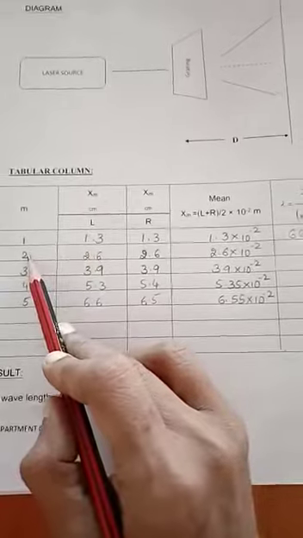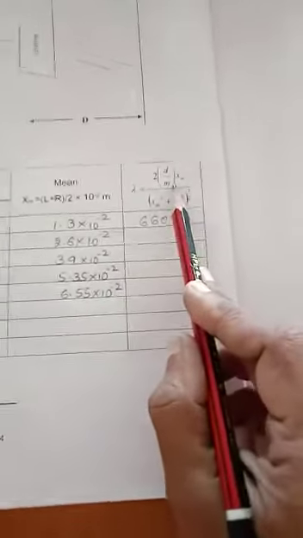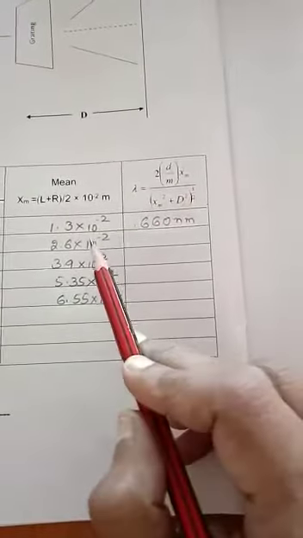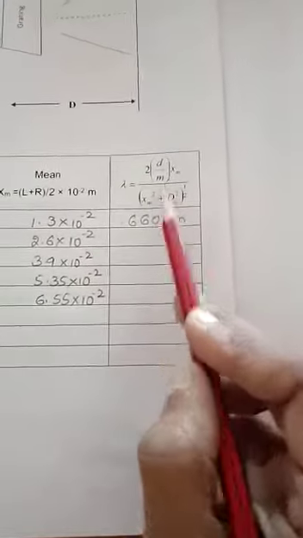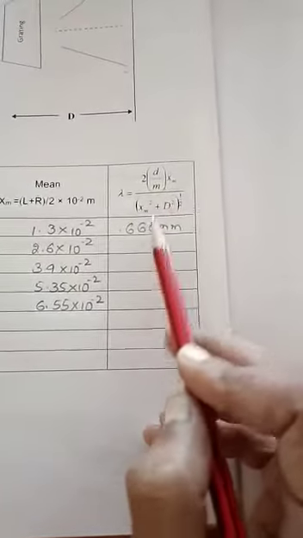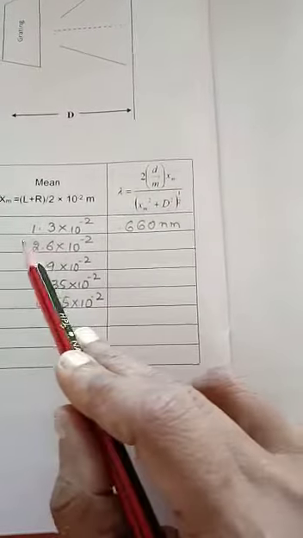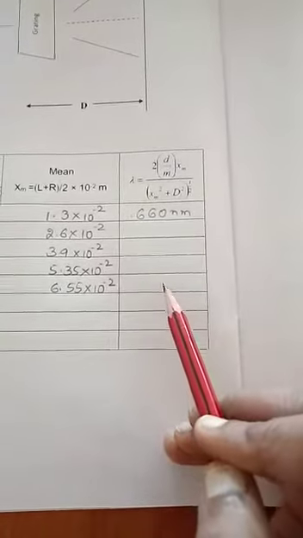Similarly, you have to find the value of lambda for the second order. Substitute in this formula. We have got all the values here. Instead of 1 for the first order, now you are going for the second order. So substitute the value of m as 2 when you are doing it for the second order. Substitute the value of m as 3 for the third order. Substituting in this formula, we need to calculate the values of lambda.